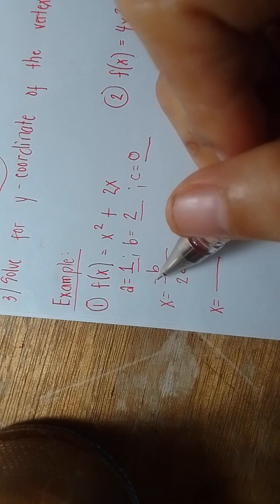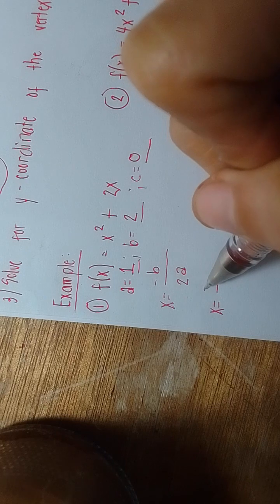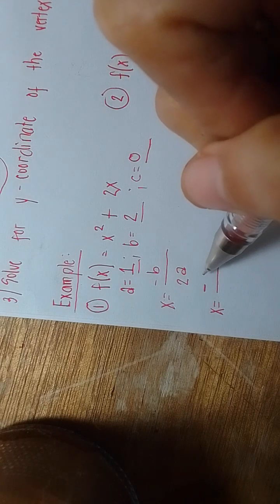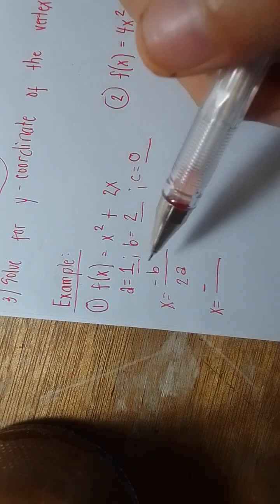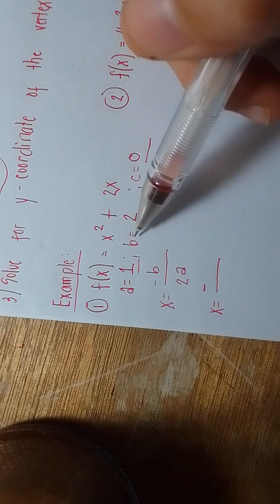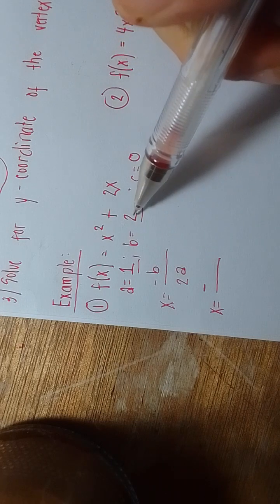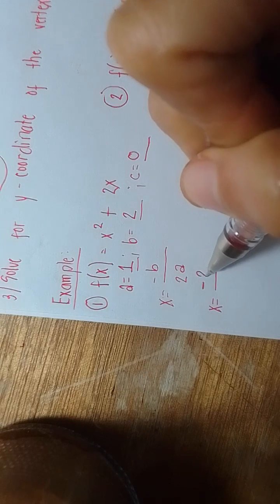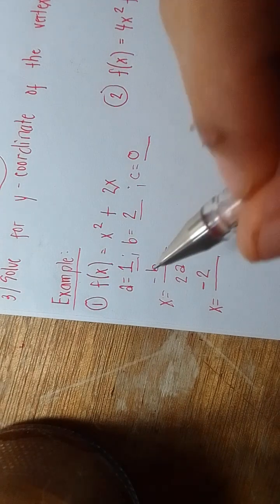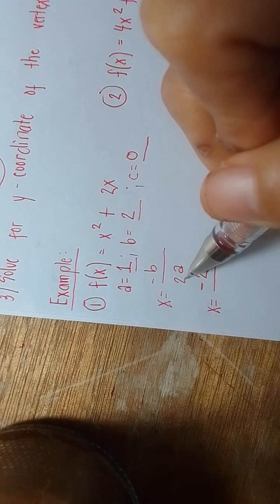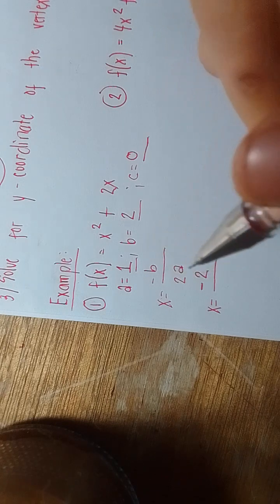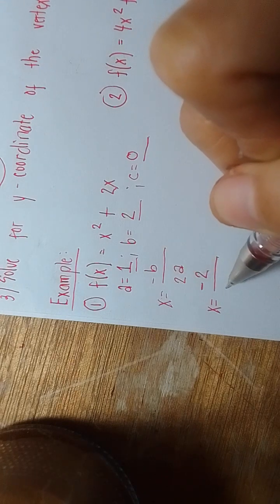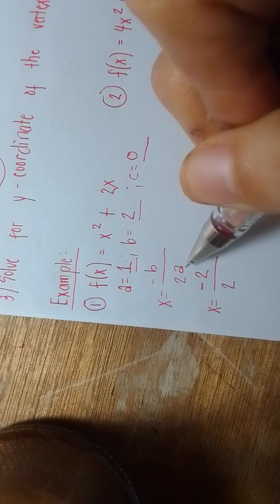negative. The negative sign is from the equation or formula itself. So, this should be written. Then replace the variable b. b is positive 2, look here. So, write 2. Next, for the denominator, 2 is a fixed value from the formula. So, write 2. Then a goes beside it.